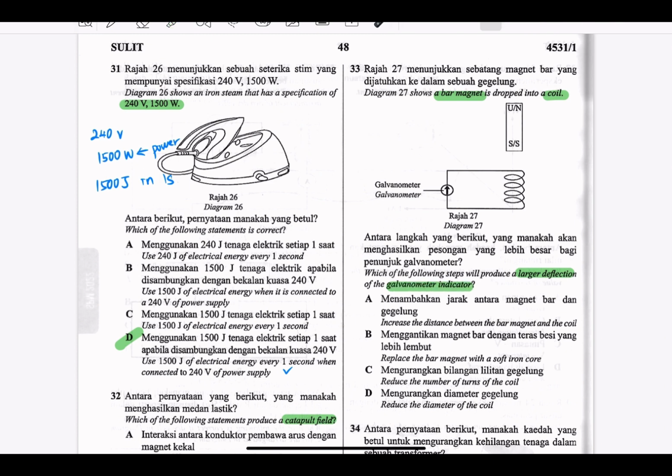So there will be an induced current generated in the coil. The galvanometer will detect the induced current. Larger deflection means that the induced current is bigger. The induced current or the induced electromotive force will depend on the rate of change of magnetic flux.